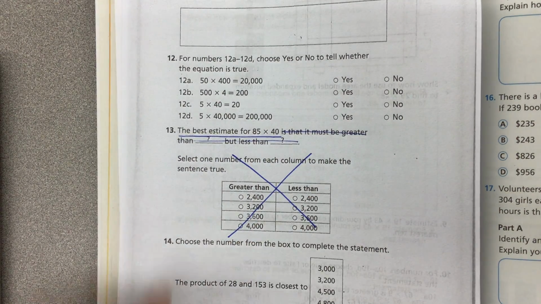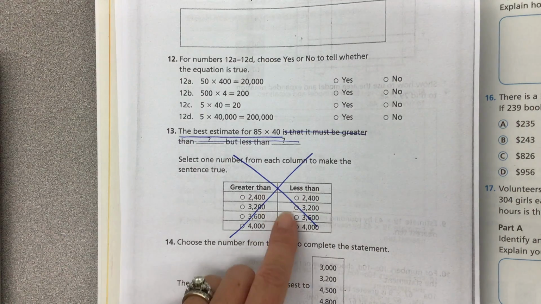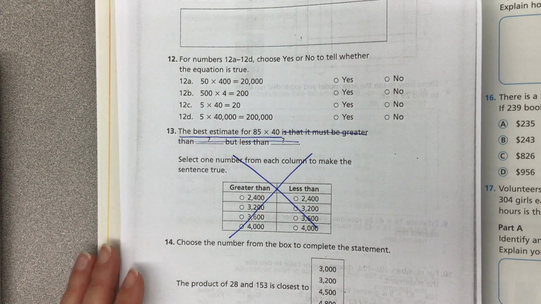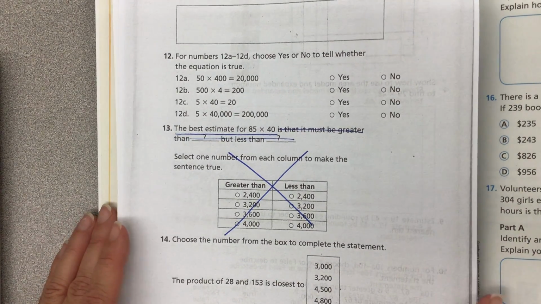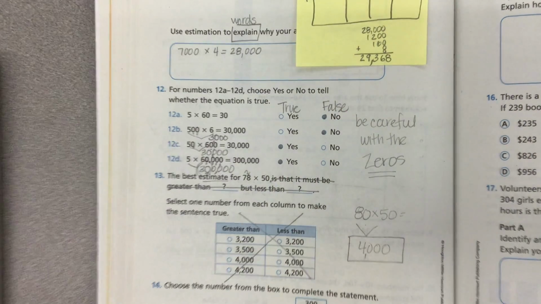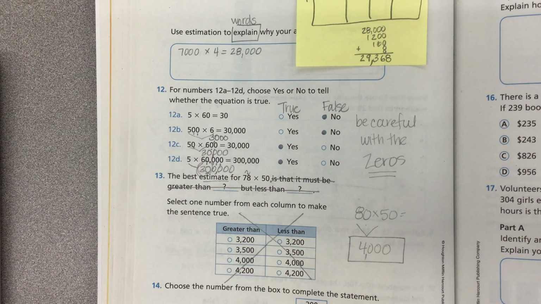Okay, so this is what we're gonna do. This part can just be confusing. My goal for this test is not to confuse you. I just wanna know if you know how to estimate. Yes, Cadence. I already did the problem. Totally fine. On the test tomorrow, you won't have to.